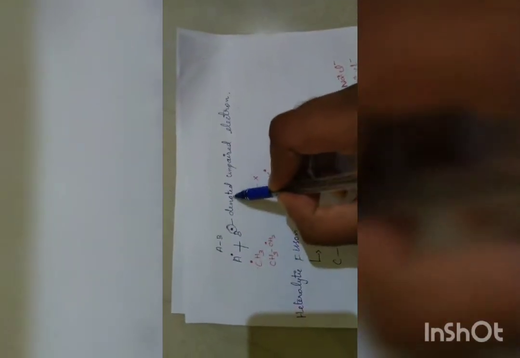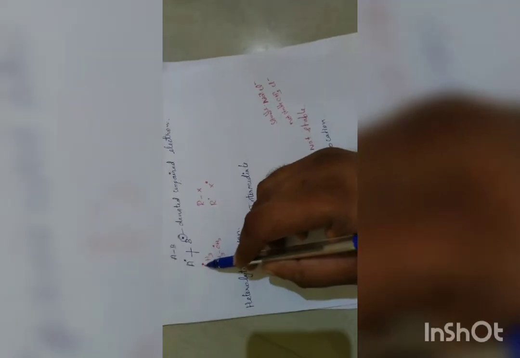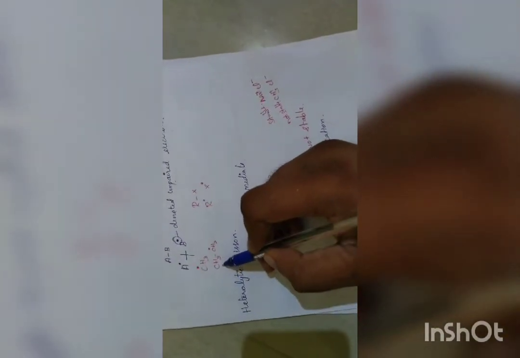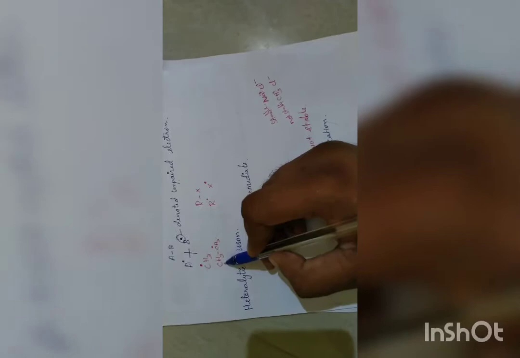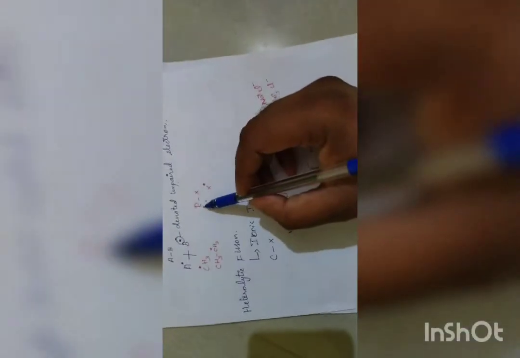Now the next one. You can see here this dot is denoted as an unpaired electron. These are available. CH3 free radical is also available. Next, ethylene free radicals are also available, and halogen free radicals are also available.